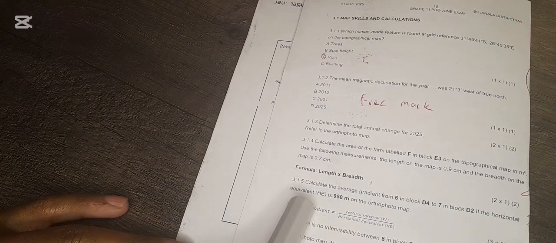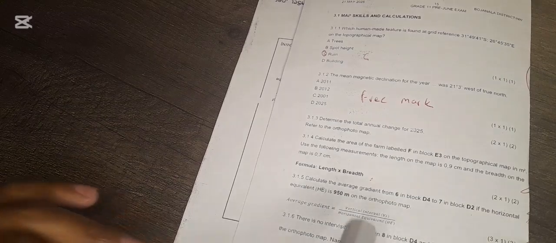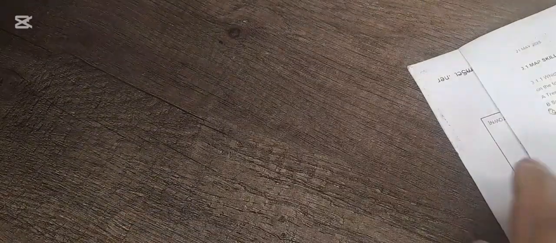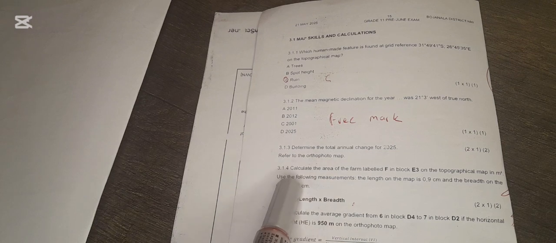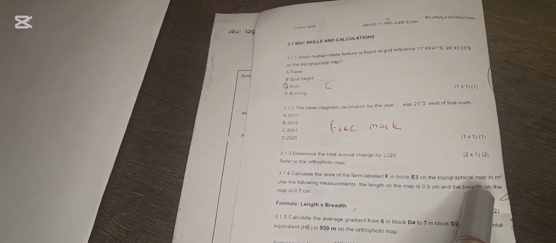So we must use the formula of area, which is length times breadth. But another mistake that I saw is that most of you don't know how much to use to convert your answer from centimeters to meters. As you can see here, these values, 0.7 centimeter and 0.9 centimeter, are in centimeters. We have to convert them into meters. So how much are we going to use?